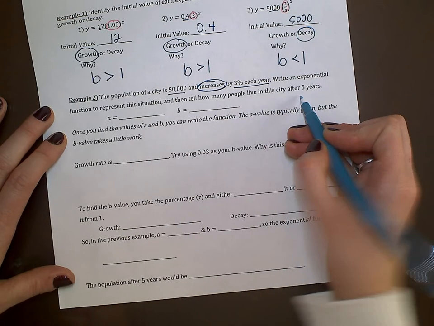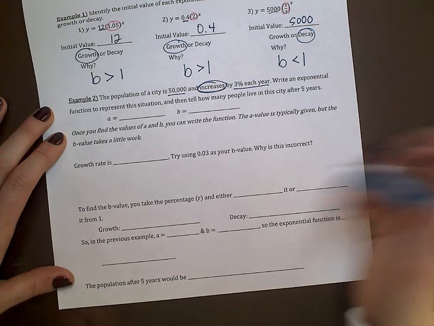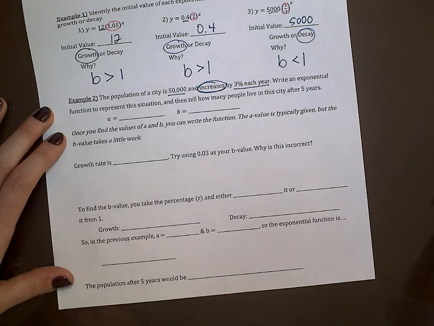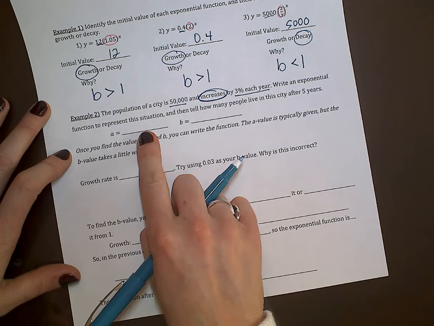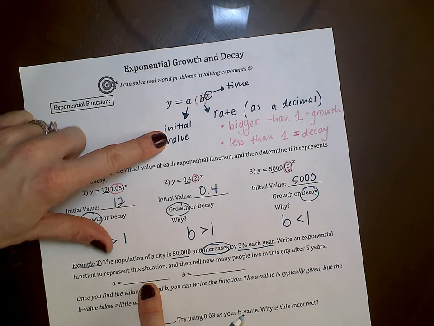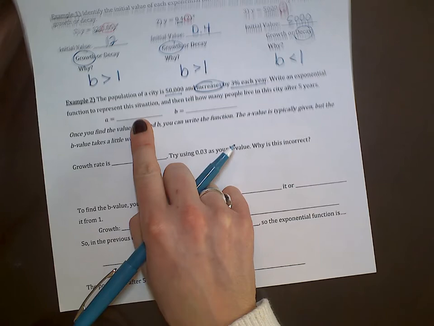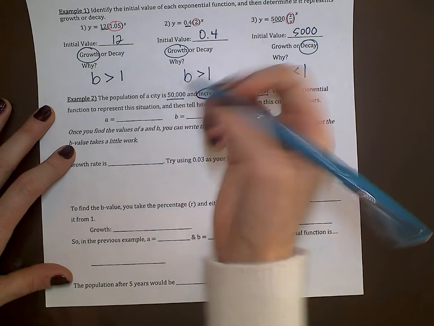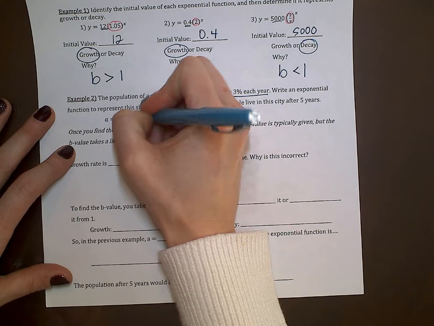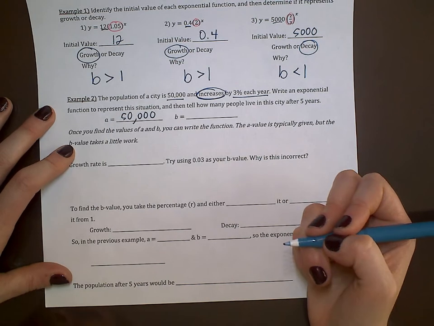Okay, this is like real world stuff that might actually be useful to figure out. Somebody somewhere is going to probably be looking at population models and want to figure this out. Now, the a value, pretty easy to pick out. It's just what you start with. So in this case, what did the population start as? Well, it started at 50,000, sorry. So that's my a value. That's what I started with.